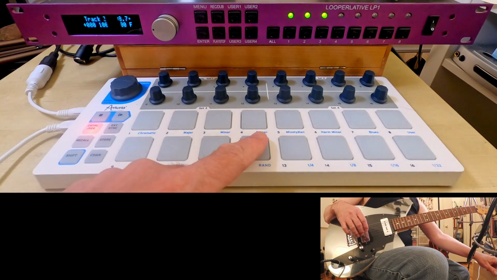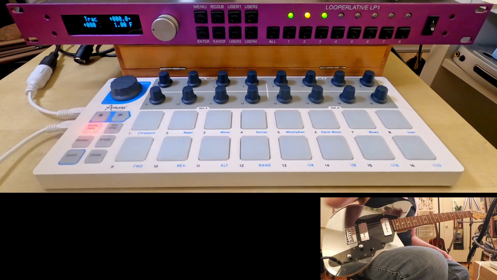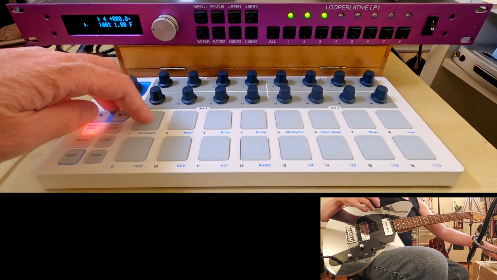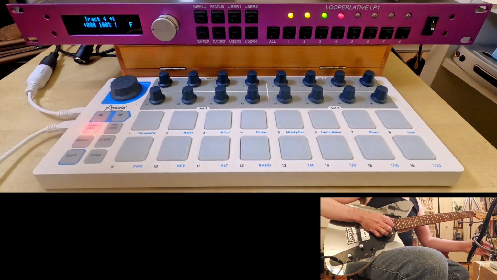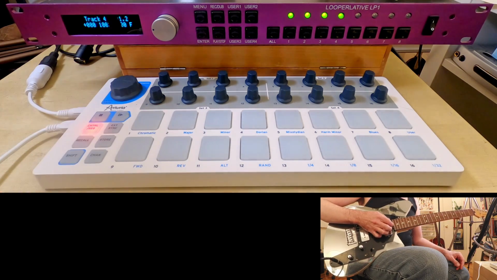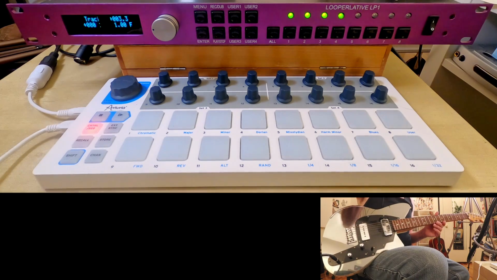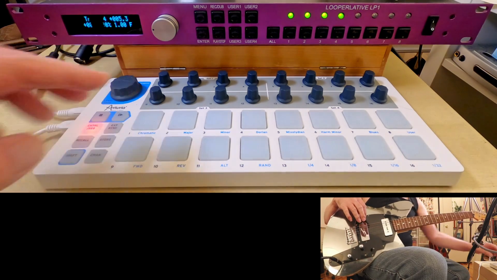And we'll select track 4. And let's find out. Recording on track 4. Close overdub.